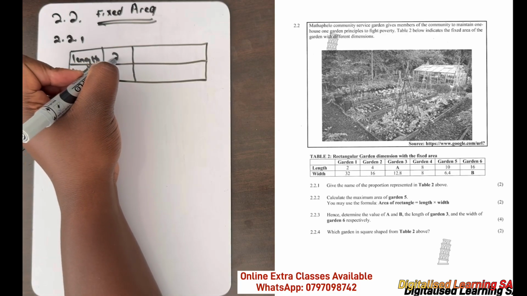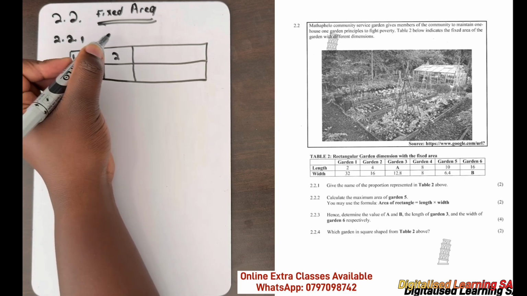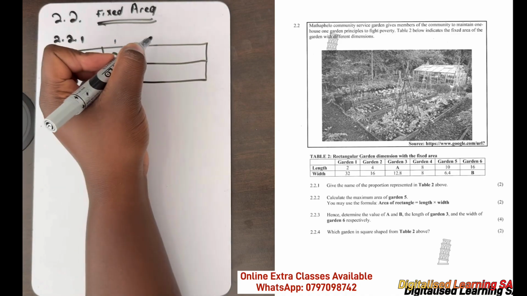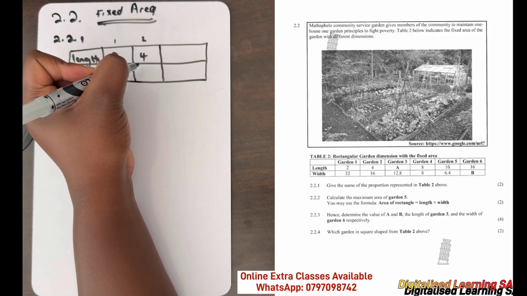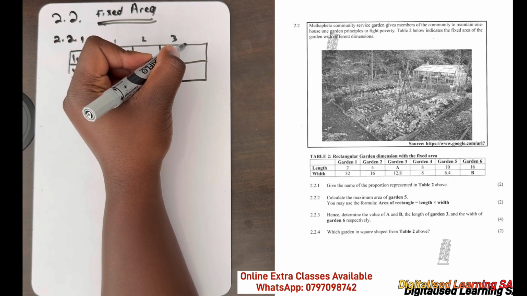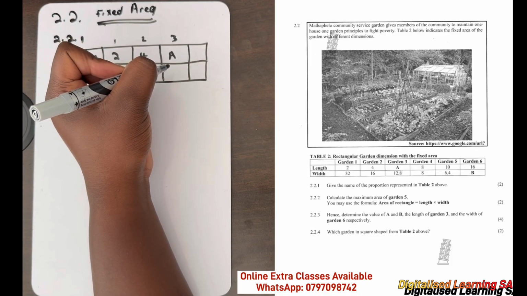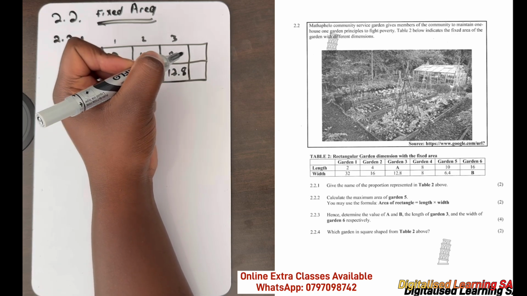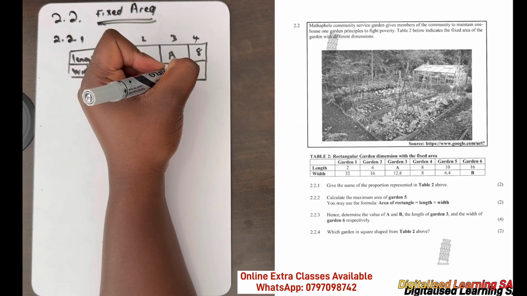For garden 1, the length is 2 and the width is 32. For garden 2, the length is 4 and the width is 60. For garden 3, our length is not given, but our width is 12.8. And for garden 4, our length is 8 and our width is also 8.